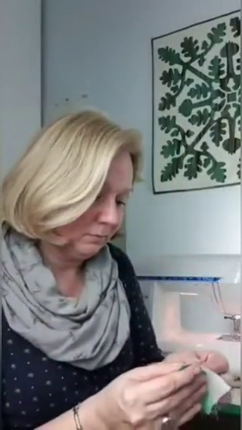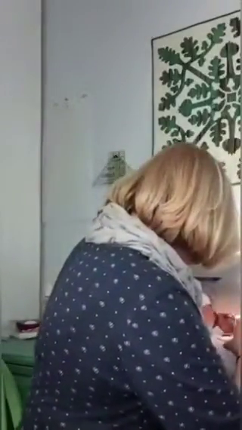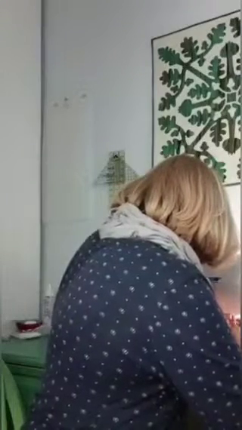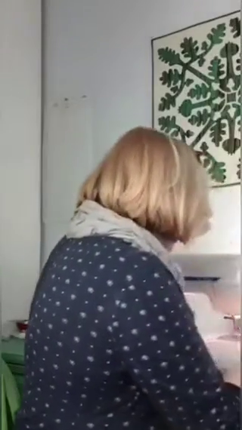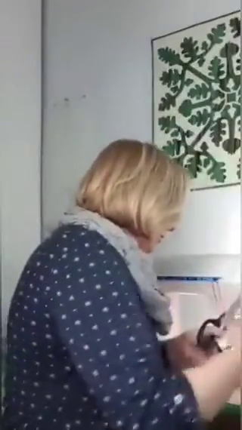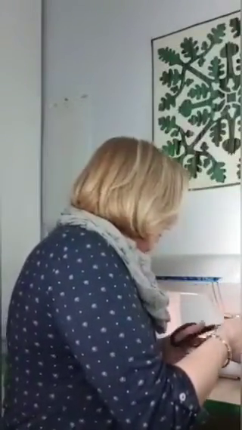Now I'm going to do the other side. It will be lined up just like that. So you want that corner raw edge to be all aligned, and then you're going to sew directly across. My seam allowance. There we go. And then that's what it looks like.